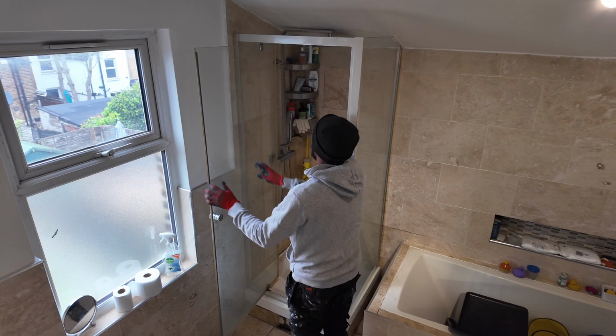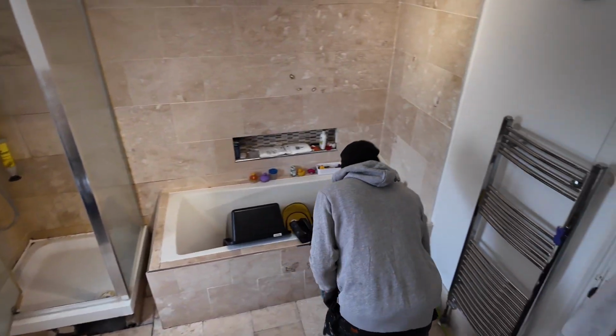All right, first things first, we get this door off. See if we can get this door off.